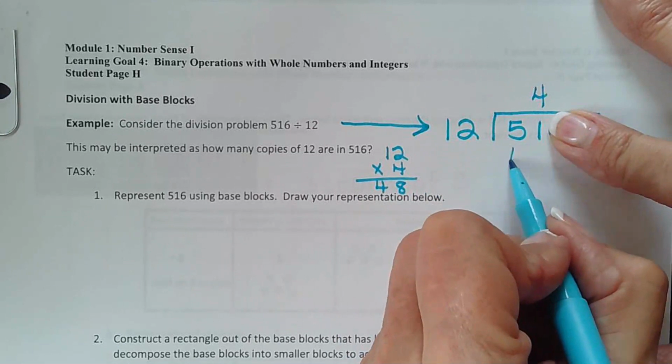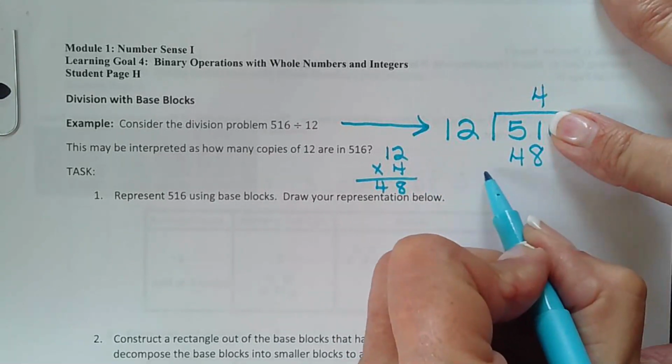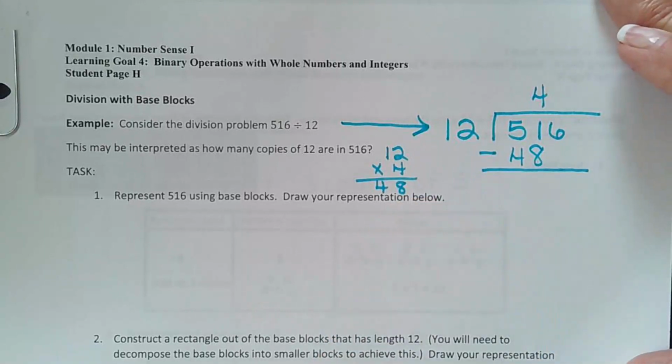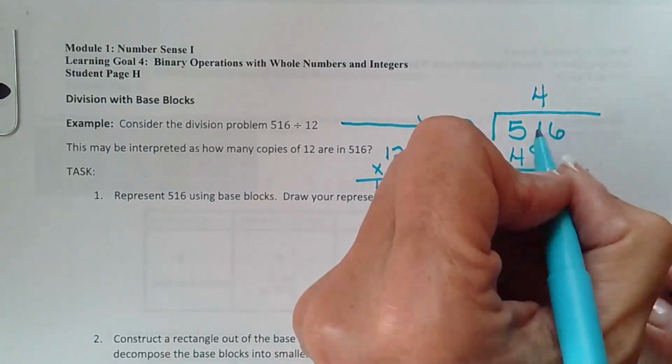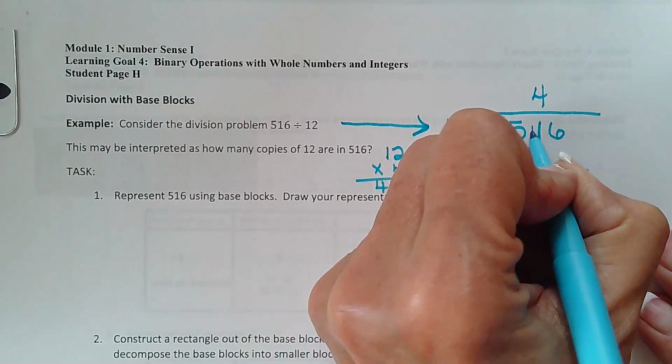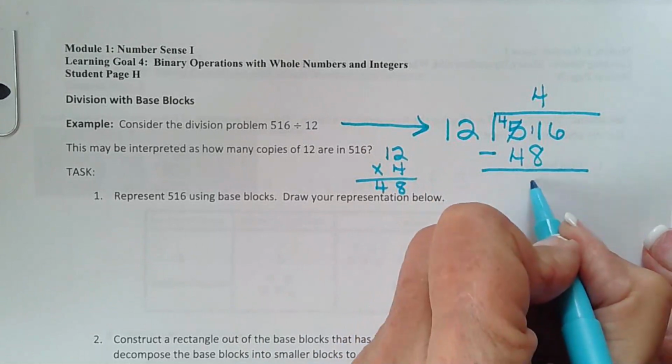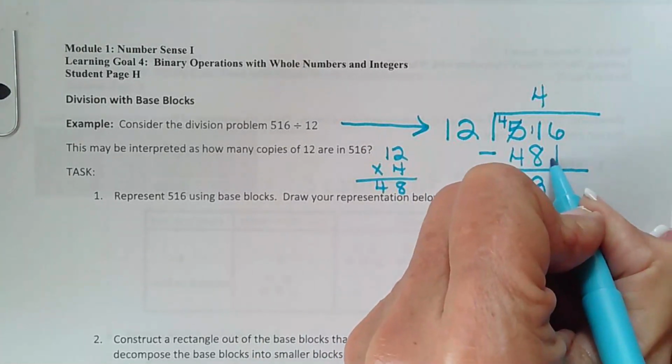12 times 4 is 48, so write 48 underneath here, and then you draw the line, change the sign. So now it's a subtraction problem. So to subtract, we make this 11 and borrow 1 from the 5. 11 minus 8 is 3, and then we bring down the next number.